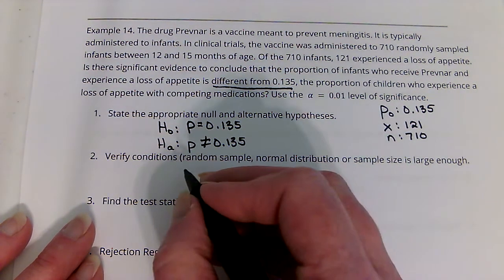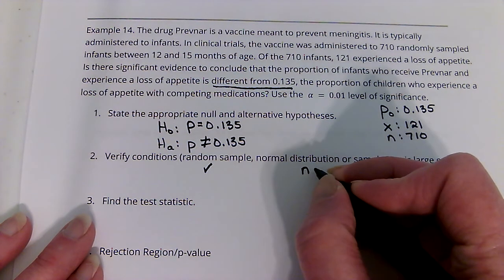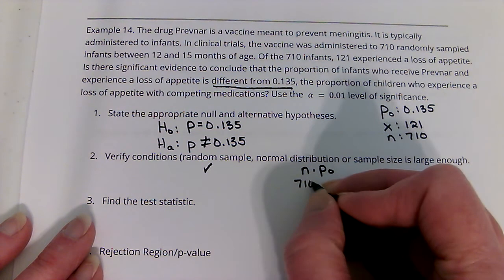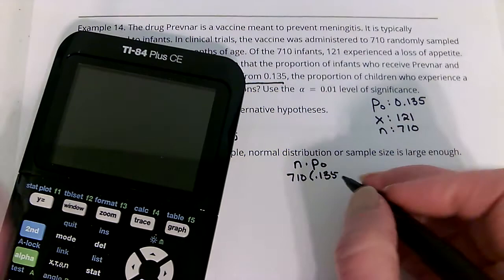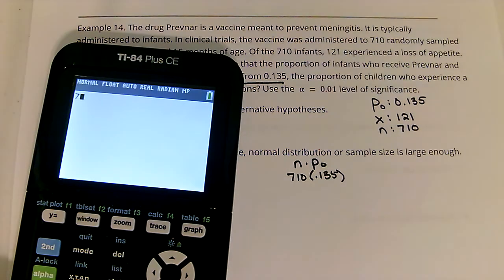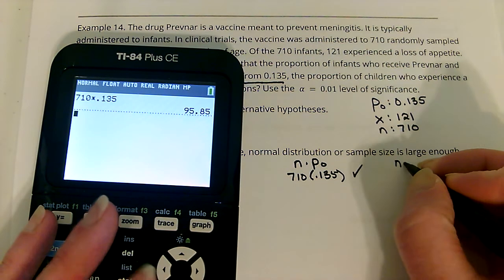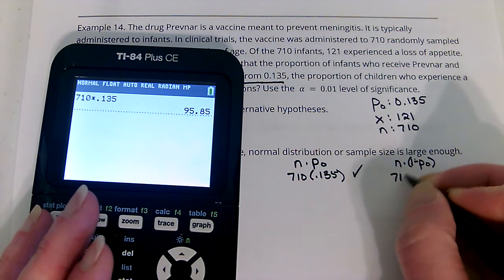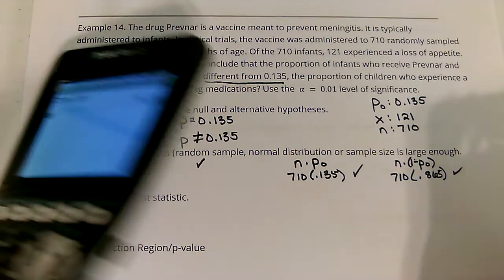Okay, so verify the conditions. Was it random? Yes. Now we have to check n times p naught, and it was 710 times 0.135. I believe that's going to be fine, because all it has to be is bigger than 10. Oh, that's way bigger. And then we have to do n times 1 minus p naught. That would be 710 times 0.865. That's definitely going to be big enough.